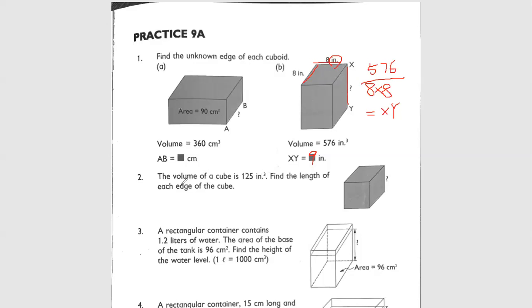All right, we're going to continue with question number 2. Brookie, can you read question number 2? Just read the question. Yes. The volume of a cube is 125 inches cubed. Find the length of each edge of the cube.